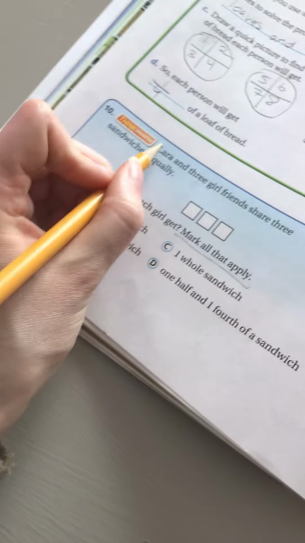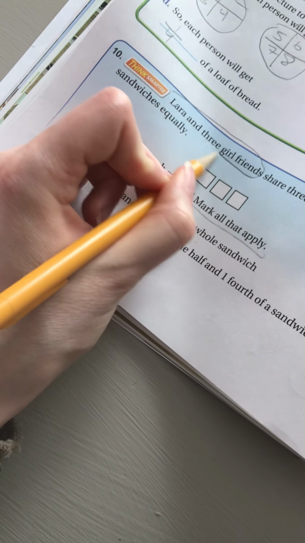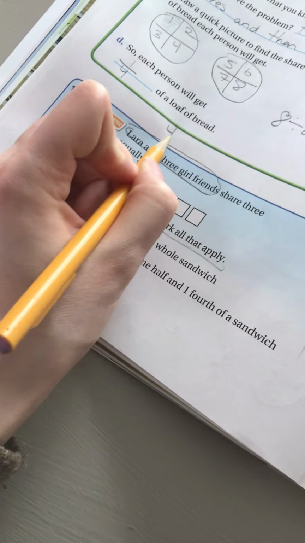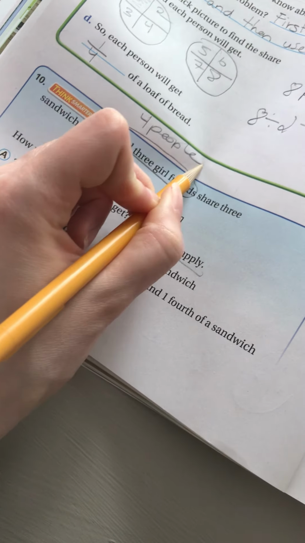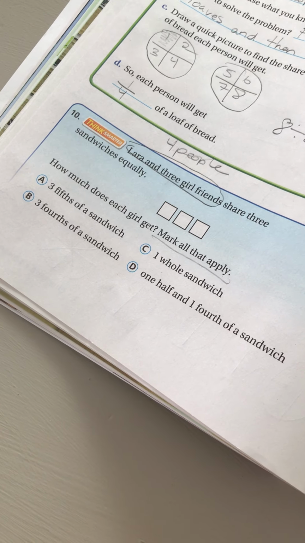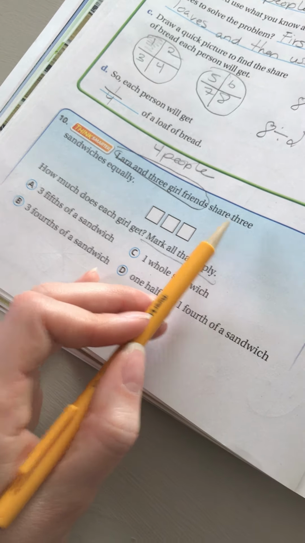So, Laura and 3 girls. That's another thing we need to remember. That means there's 4 people total. So we have 3 sandwiches and 4 people. So 3/4 of a sandwich is definitely one. 3 people split among 4. Now, there's one more that can work.